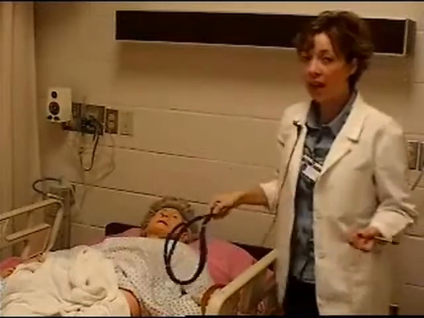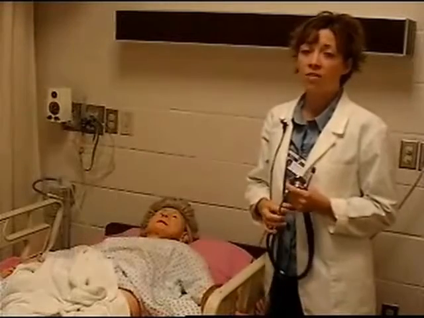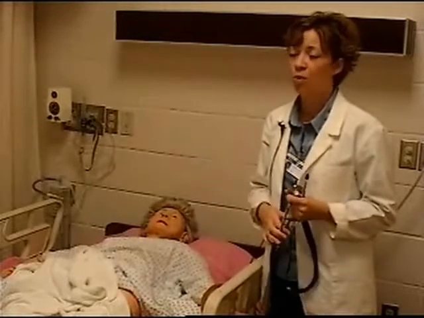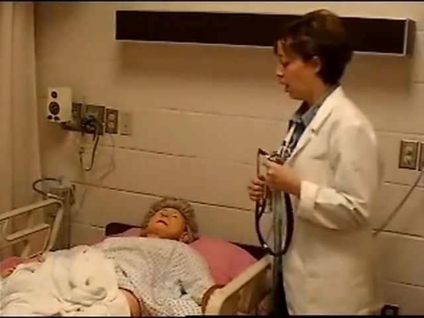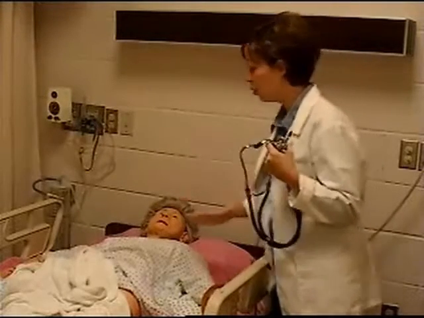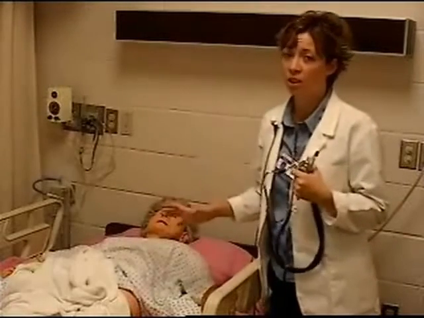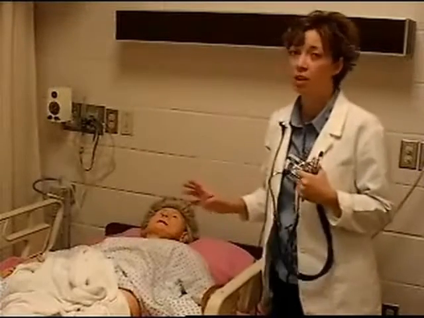I can do a pulse ox and make sure that she's maintaining an adequate pulse ox. The physician might order greater than 92% or 90%. I want to make sure that she's doing that. I'm going to assess her lungs, and I'm going to assess in all fields. I want to make sure that I'm hearing lung sounds in all fields, and this is very crucial.